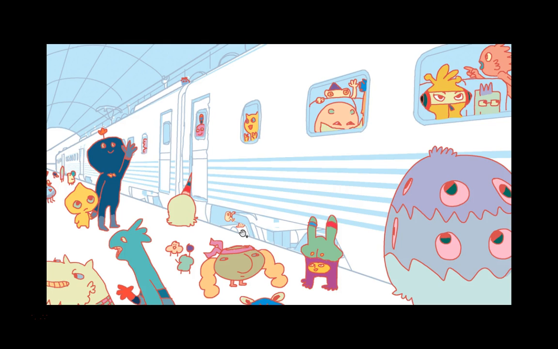So this student found an illustration of a train or an image of a train. They used it to copy and illustrate. And they have these sort of fantastical monsters. Now, we don't know what size they are. There are things out of this world.